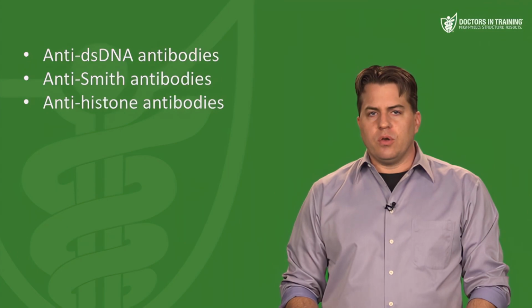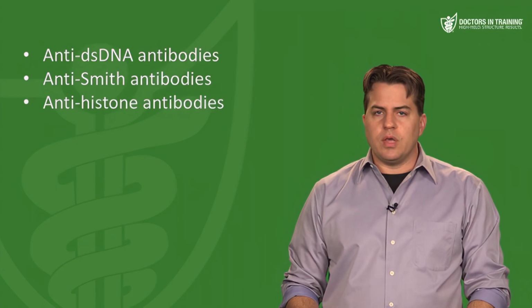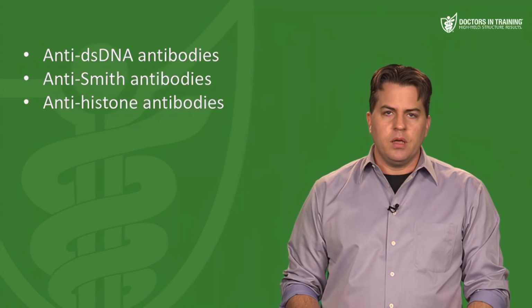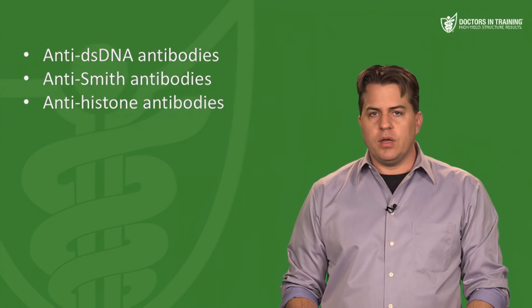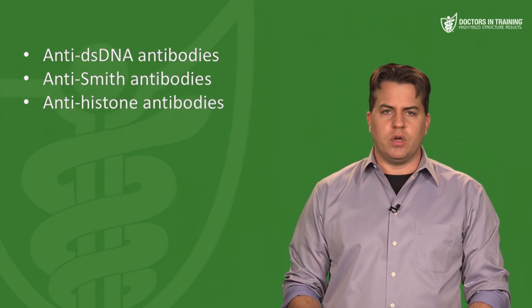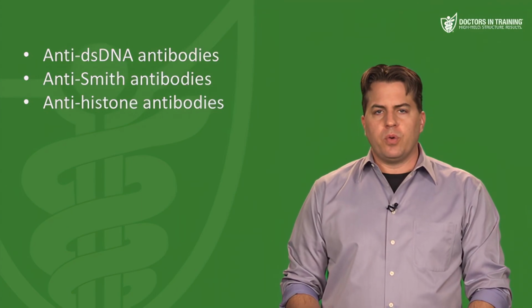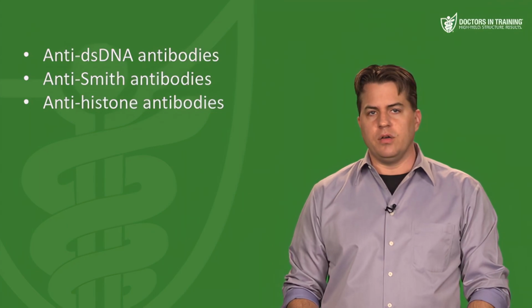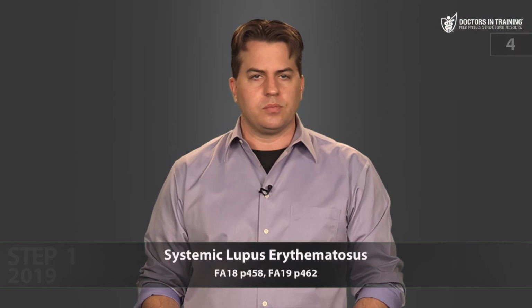Anti-histone antibodies are associated with drug-induced lupus in addition to systemic lupus. You can have anti-histone antibodies with regular lupus that's not drug-induced, but classically we think of it as drug-induced lupus. So for the purposes of your exam, you can think of anti-histone antibodies as being a clue for drug-induced lupus.